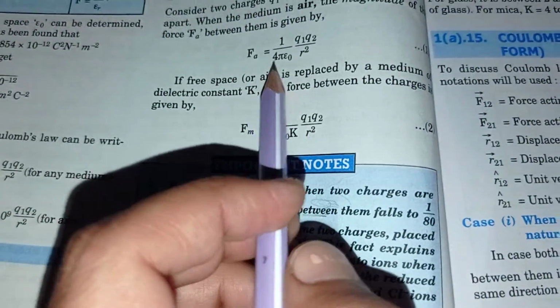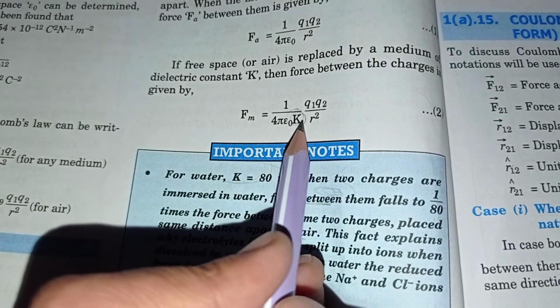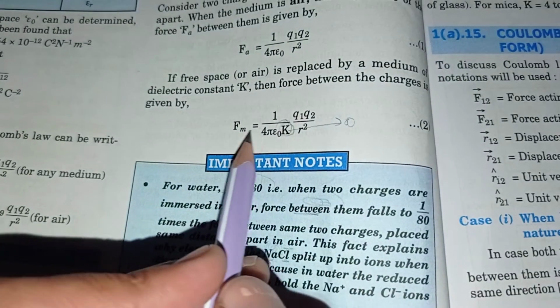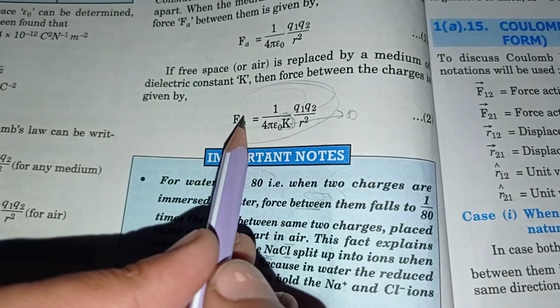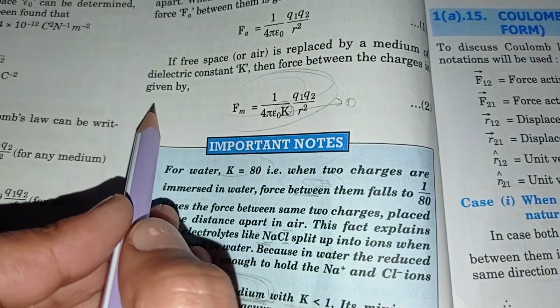The another aspect is that when k becomes infinity, what will happen? From this expression it is clear that force is inversely proportional to k. What is the meaning of inversely proportional?